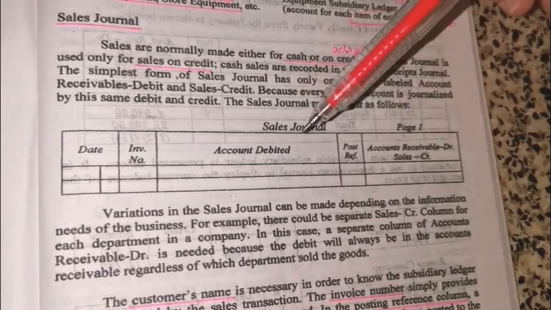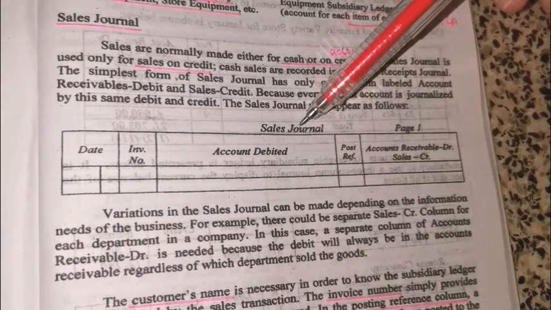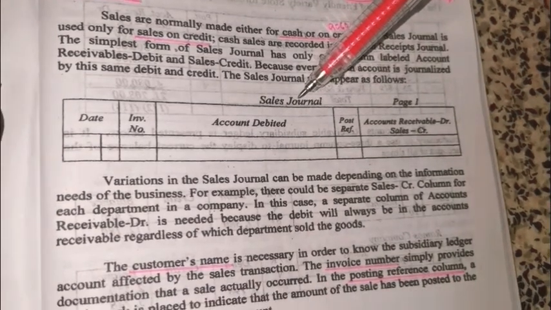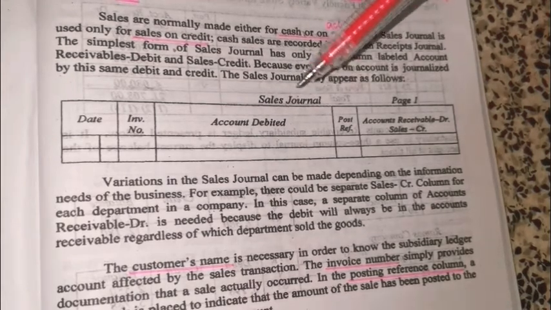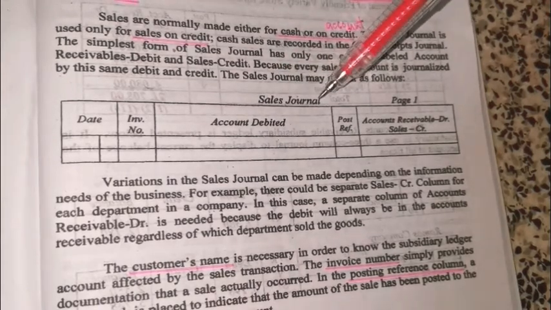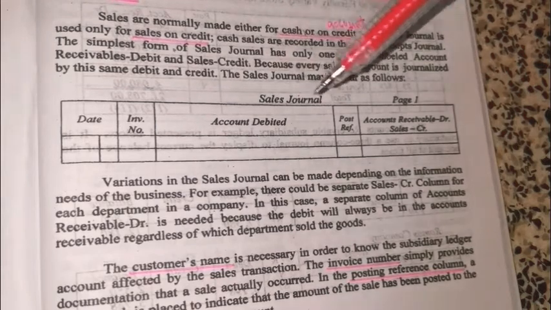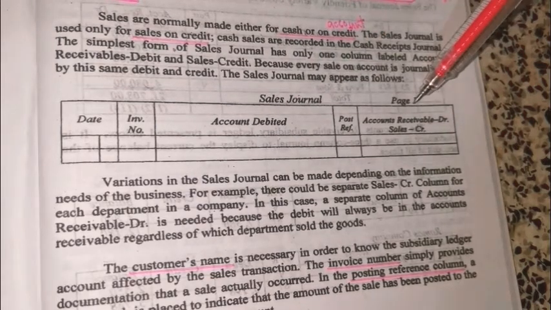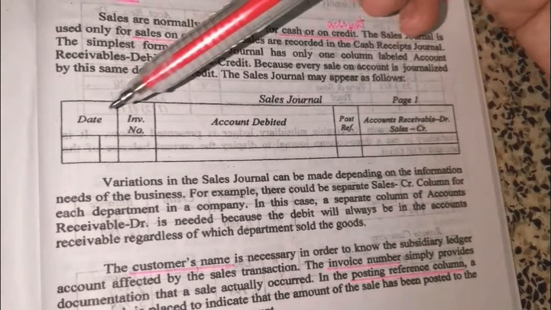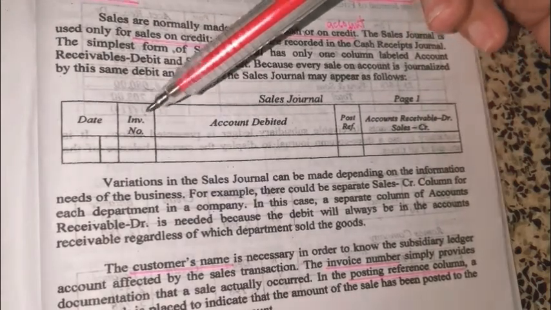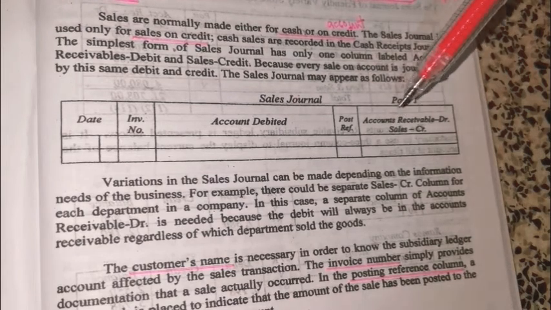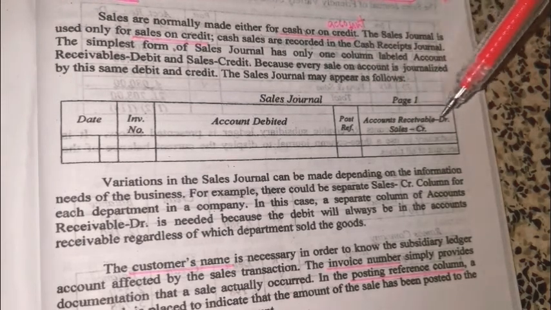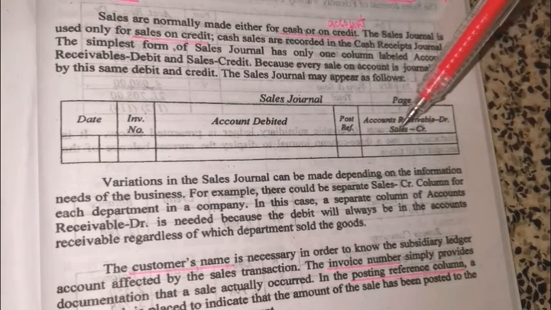So, ito yung format ng journal. Ayan, may heading din siya. Naalala nyo dun sa general journal. Nilalagay natin dito general journal. Pero dahil ito ay sales journal ang nakalagay. And then, page 1. So, we have date, invoice number, account debited, post reference. Tapos napansin ninyo, may entry na dun sa taas. Debit, accounts receivable, credit, sales.